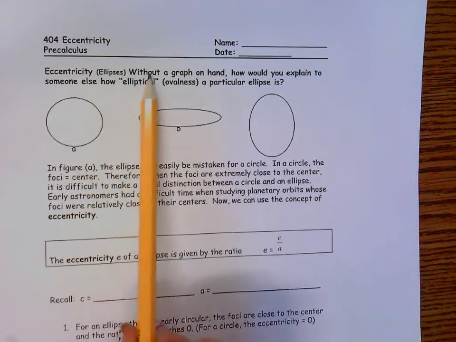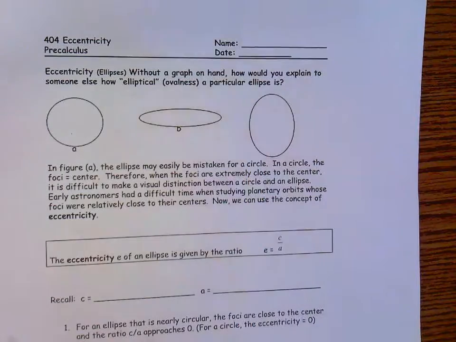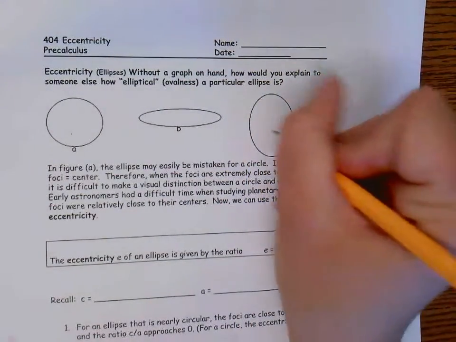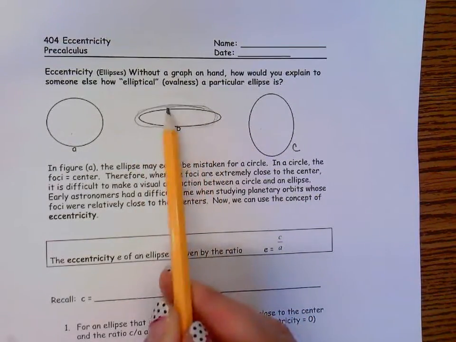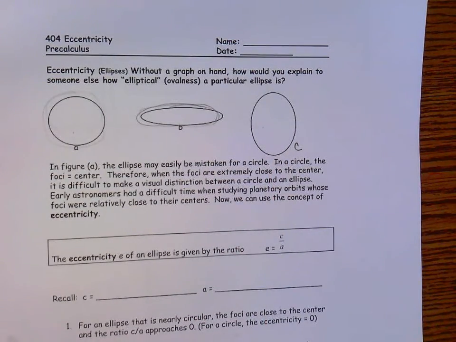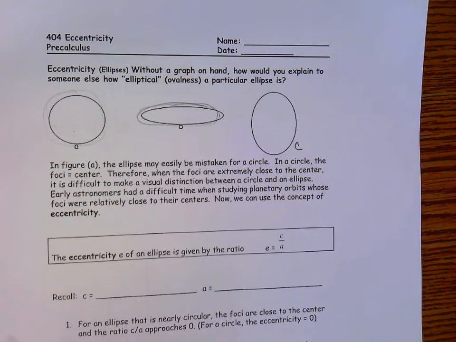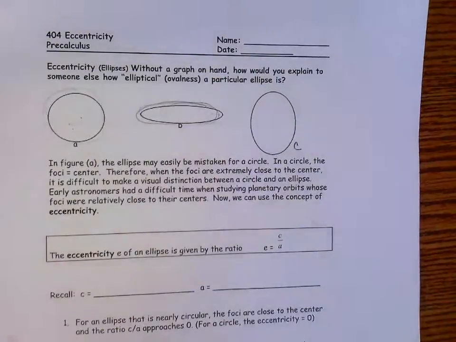So eccentricity, without a graph on hand, how would you explain to someone else how elliptical something is? So if we're looking at these, this should say A, B, or C. I mean, B is obviously the most elliptical, A is the most circular, but if you weren't even looking at the graph, could you tell from an equation how elliptical it is? Or could we quantify the difference between these two ellipses? How different is their eccentricity?